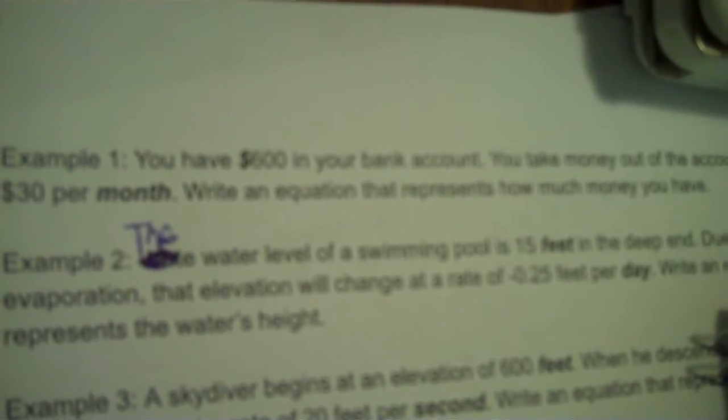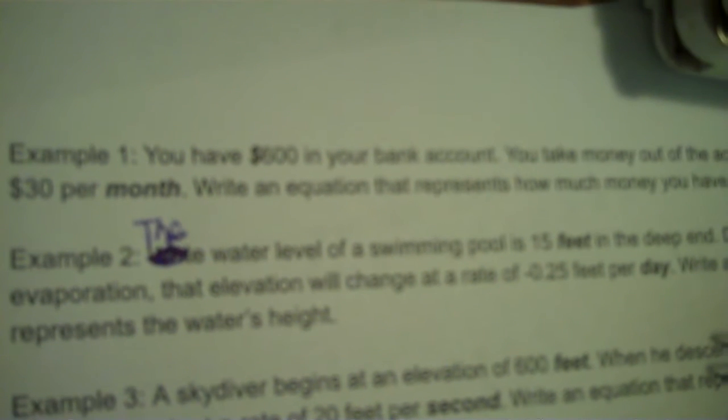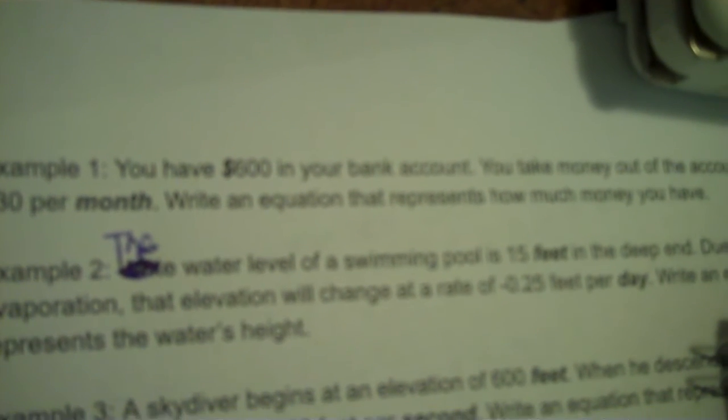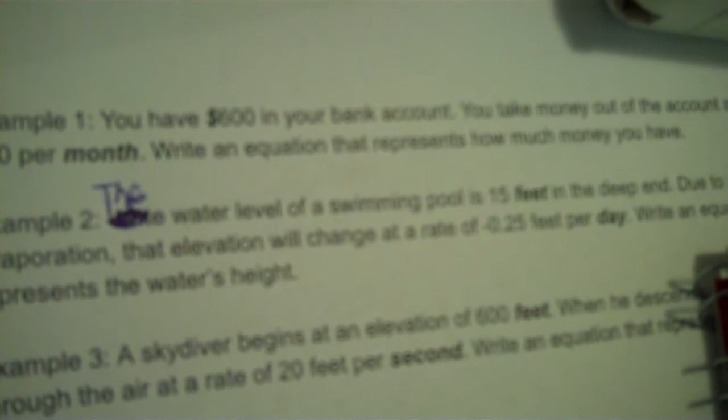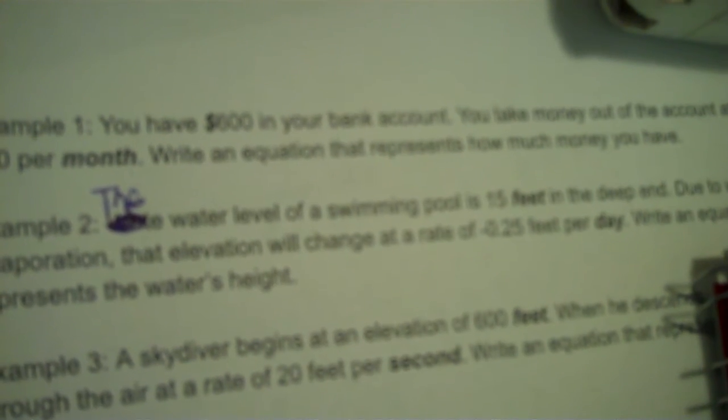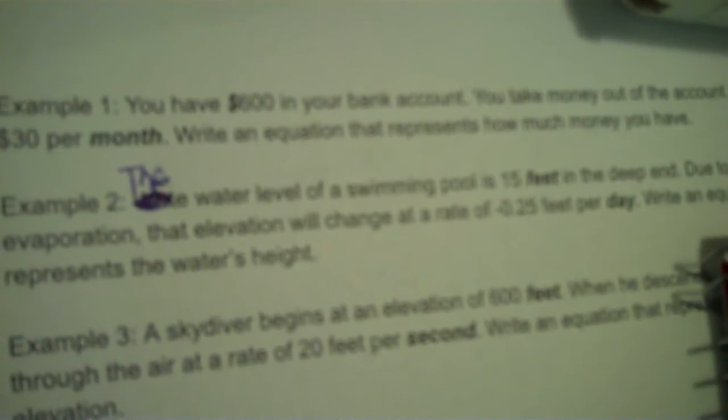The water level of a swimming pool is 15 feet in the deep end. Due to water evaporation, that elevation will change at a rate of negative 0.25 feet per day. That tells you it's going down 0.25 feet. Write an equation that represents the water's height. I want to see the three boxes.